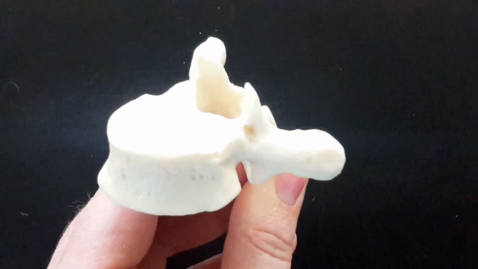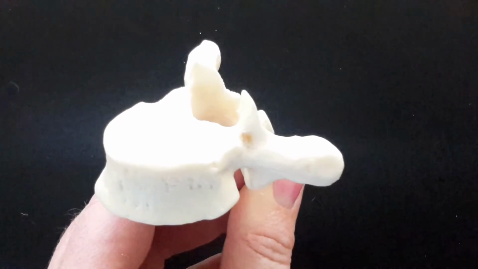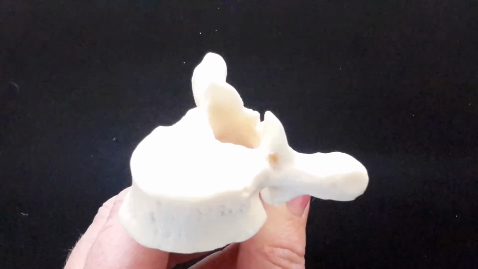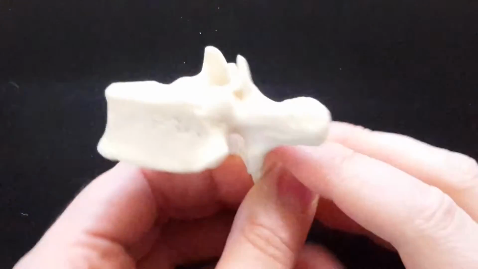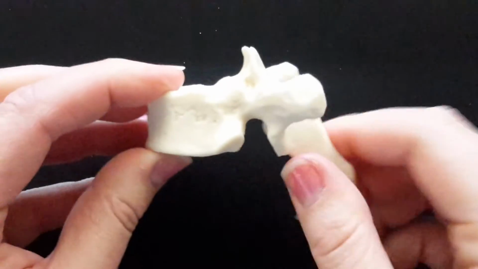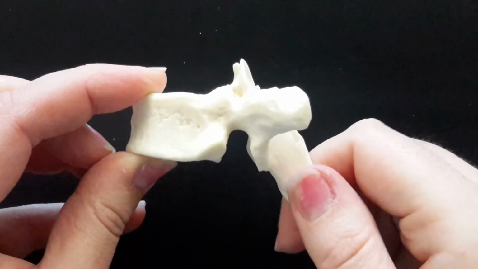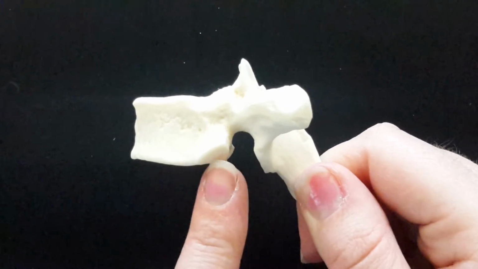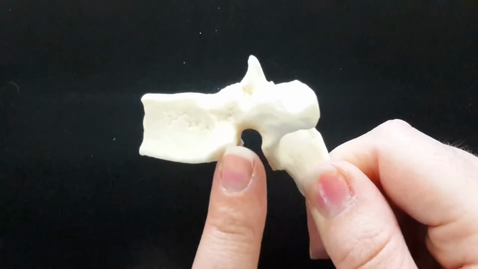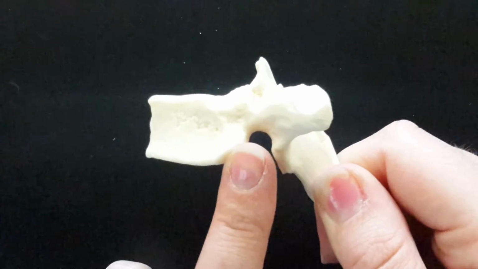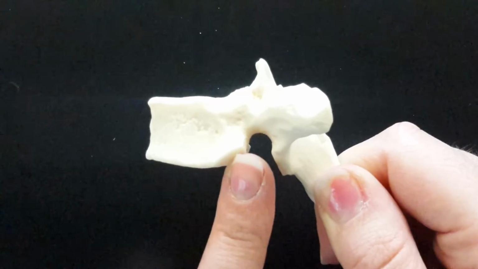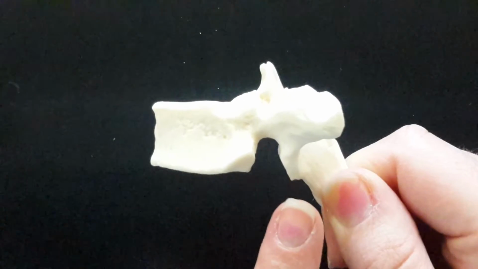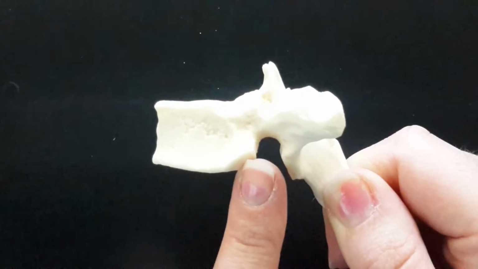The next one, you have demifacets, or demi. So here we're looking at a lateral view of the rib. Here's the inferior side of the body. Right next to the vertebral notch, there's a little smooth indentation. This little smooth indentation is a demifacet. Demi meaning small. So a small facet.